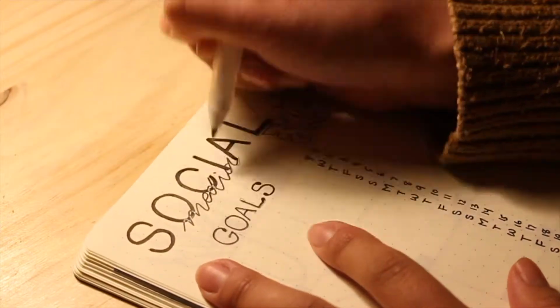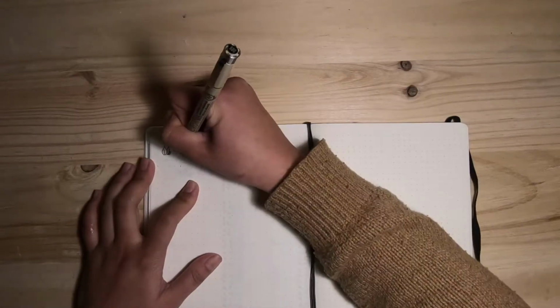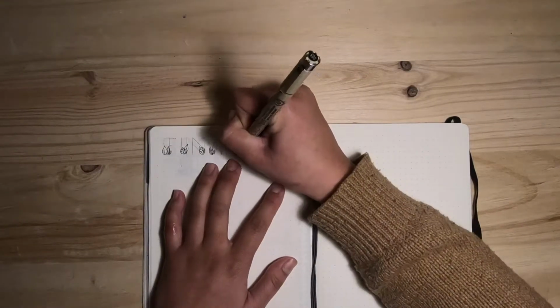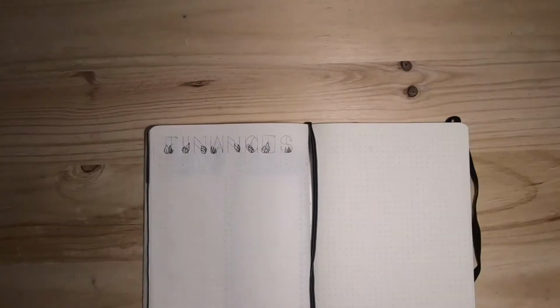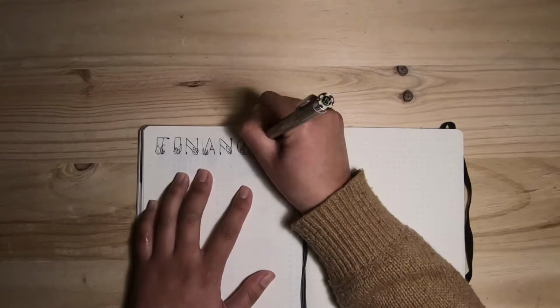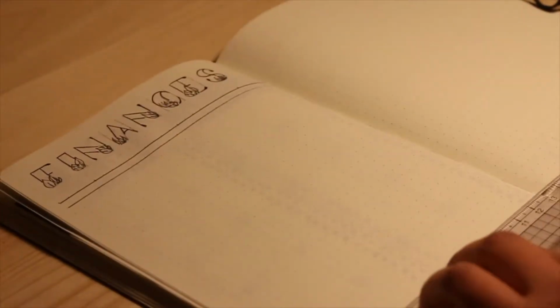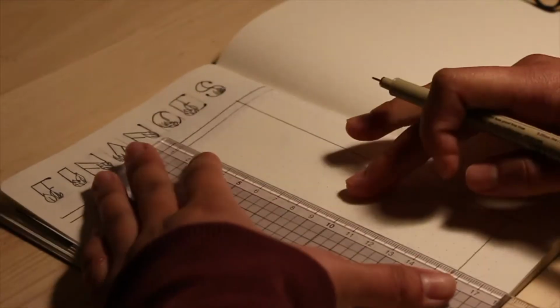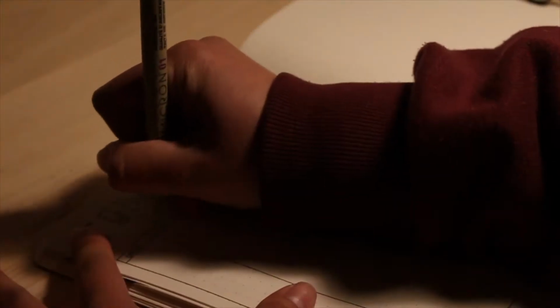So I'm pretty proud of myself. Let's move on now to the finance tracker. It's the same thing every month. And it's cool because I do the same spread in journals that are commissioned as well as my own, because it's just a spread that's really functional and it really works very well for me. And I hope that it works for the people who use this journal as well.